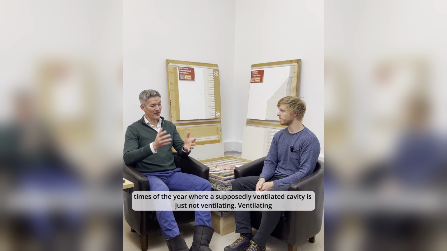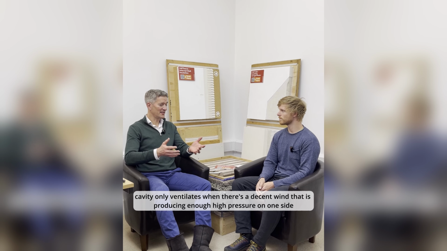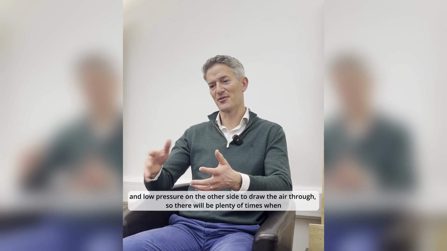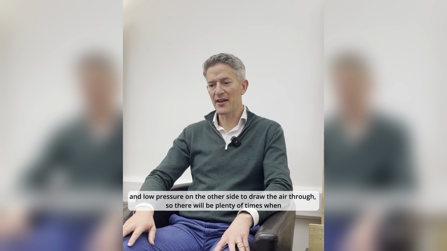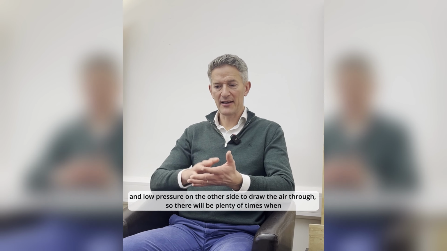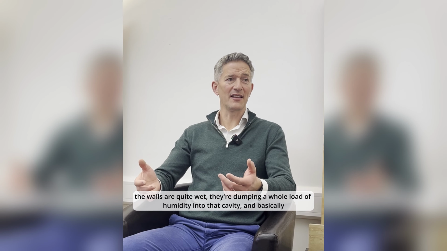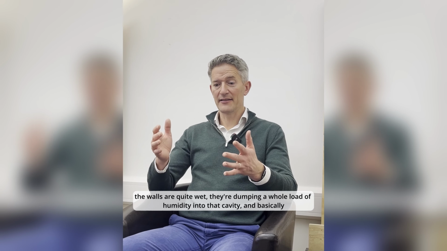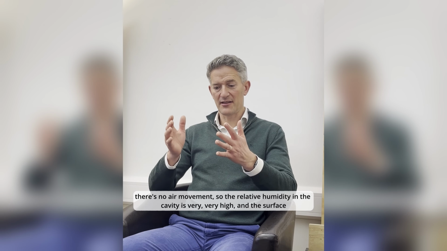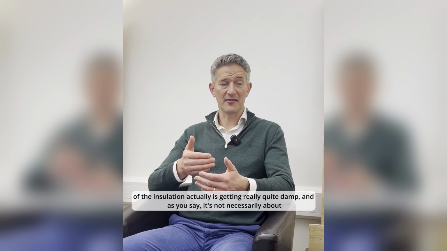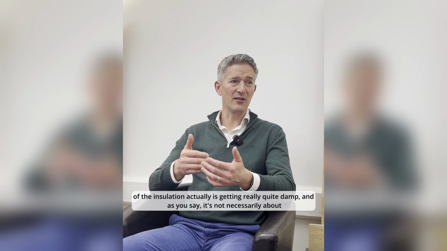Indeed. A ventilated cavity only ventilates when there's a decent wind that is producing enough high pressure on one side and low pressure on the other side to draw the air through. So there will be plenty of times when the walls are quite wet, they're dumping a whole load of humidity into that cavity, and basically there's no air movement, so the relative humidity in the cavity is very, very high, and the surface of the insulation is getting really quite damp.